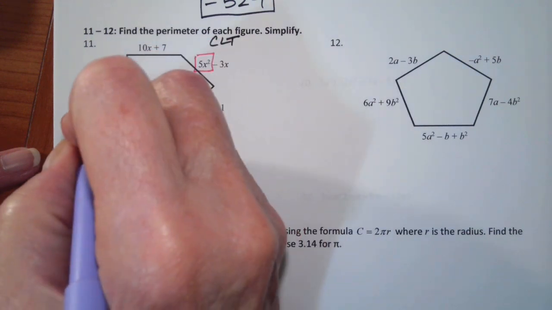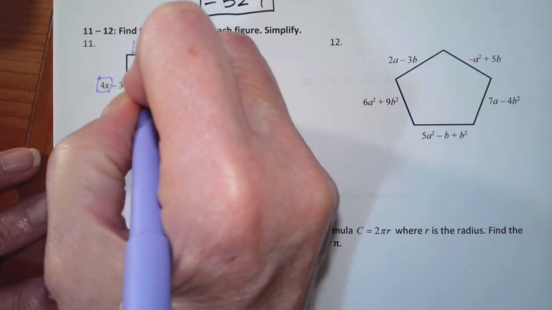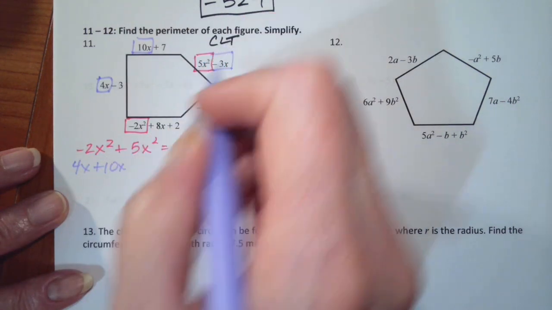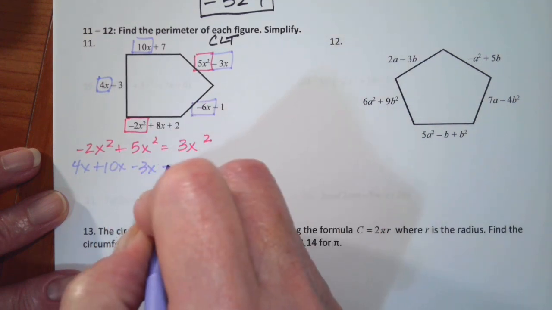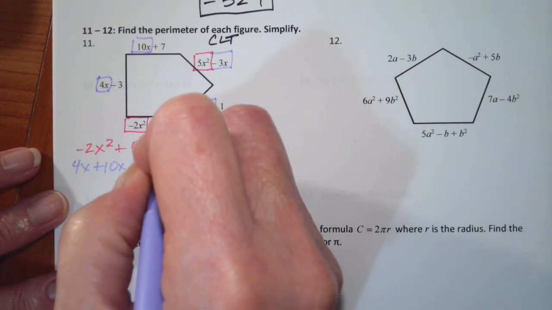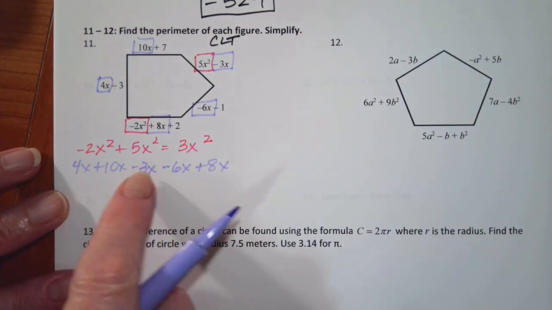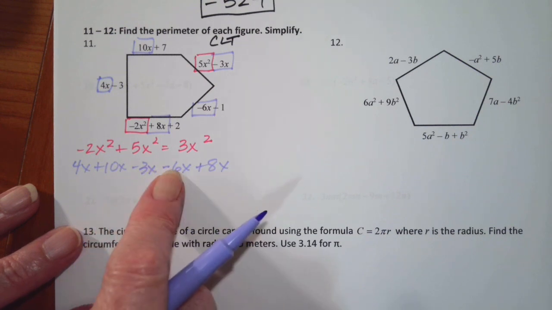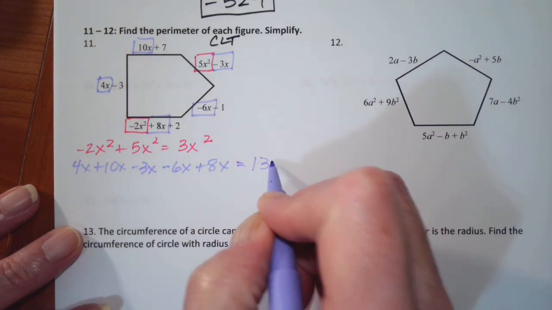Okay. Then I have 4x plus 10x minus 3x minus 6x plus 8x. 14 minus 3 is 11, minus 6 is 5, plus 8, so that gives me 13x.